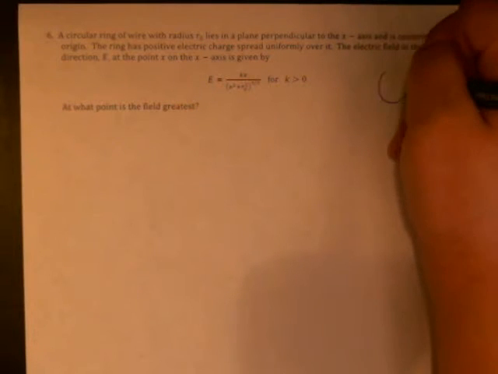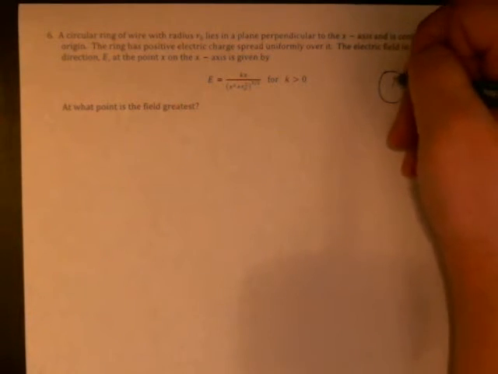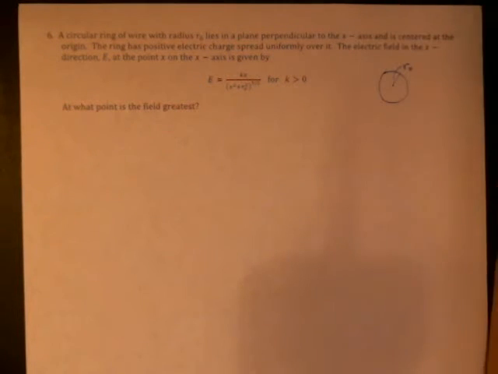Since word problems can be tricky, I think I'll do just one more. I really kind of like the algebra in this one anyways. So we have a function, and what we're imagining is we have some circular ring of wire. Its radius is r naught, and it's lying perpendicular to the x-axis. That's kind of funny to say in 3D.